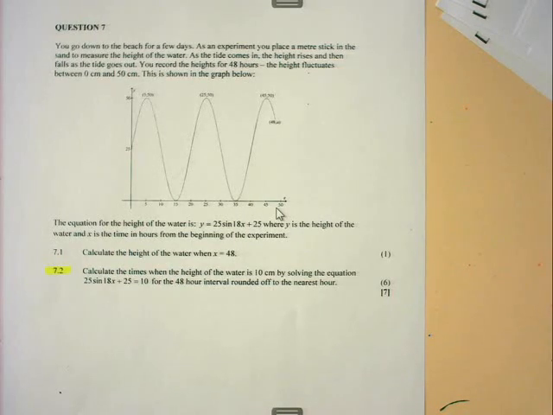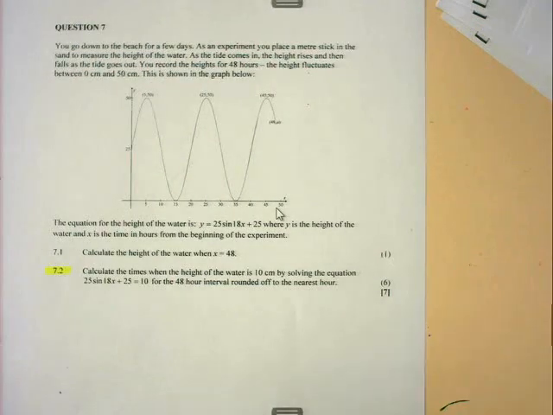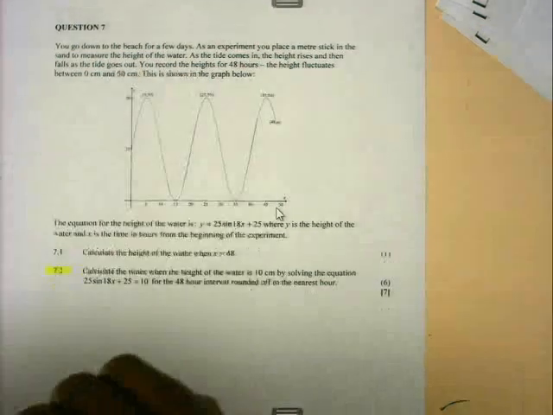Now, here is our question 7 from one of the exemplars of grade 11. It says you go down to the beach for a few days. As an experiment, you place a meter stick in the sand to measure the height of the water as the tide comes in. Now, the majority of us are living inland. We don't know much about the sea.